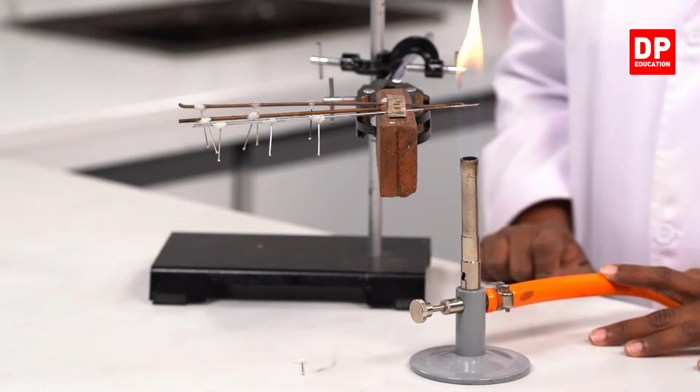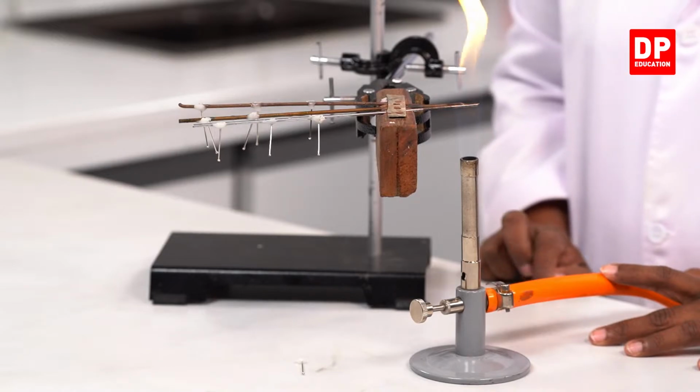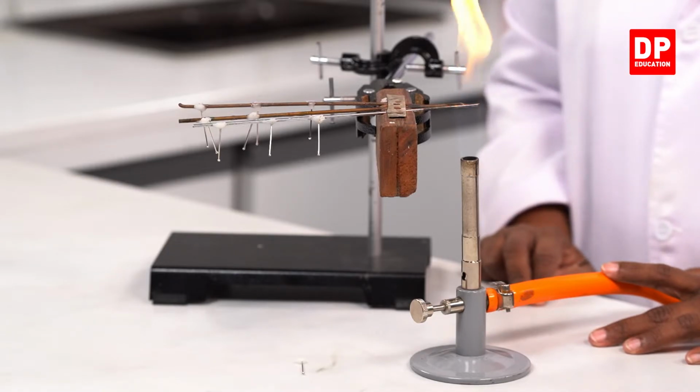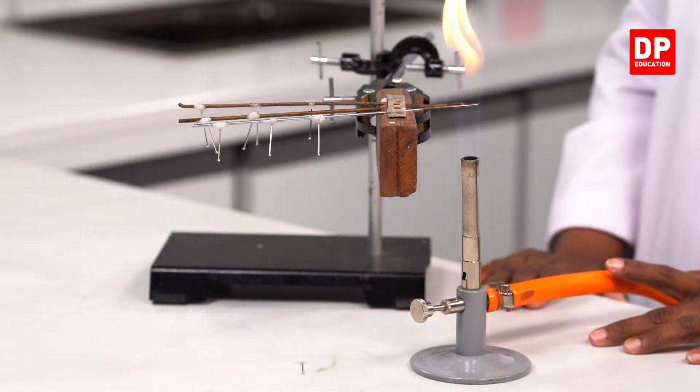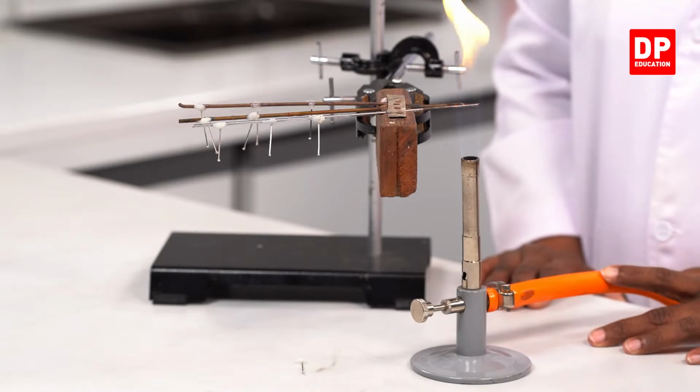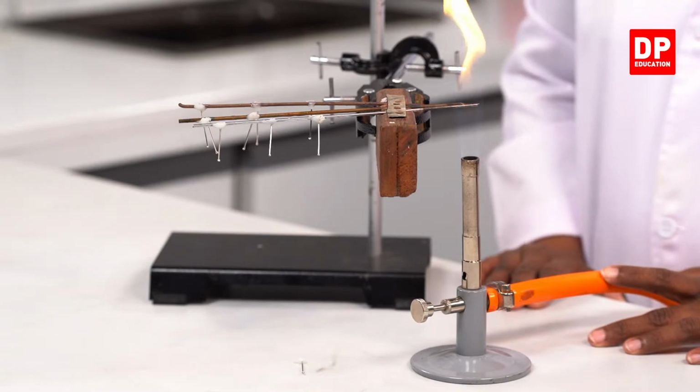So now you all can get an idea as to how the thermal conductivity is. We will have to wait for some more time until the other pins fall down.